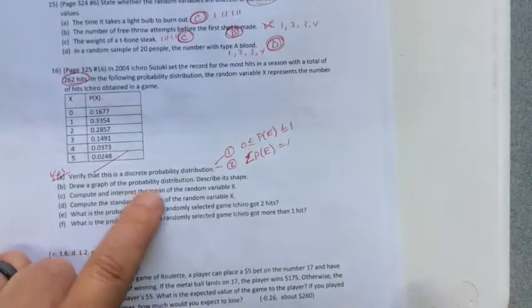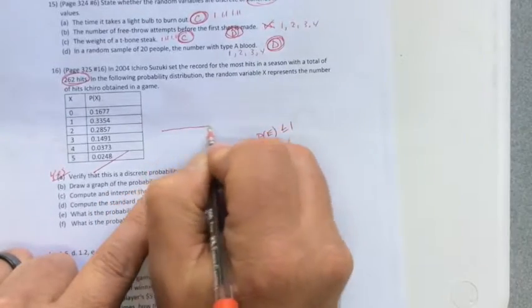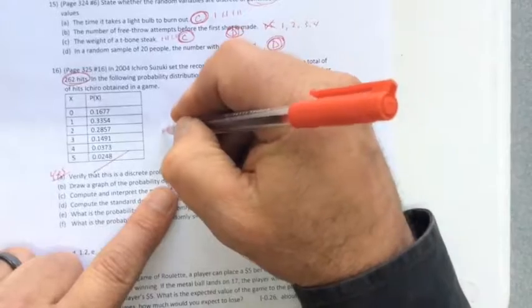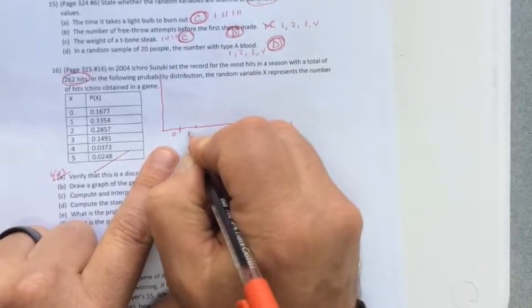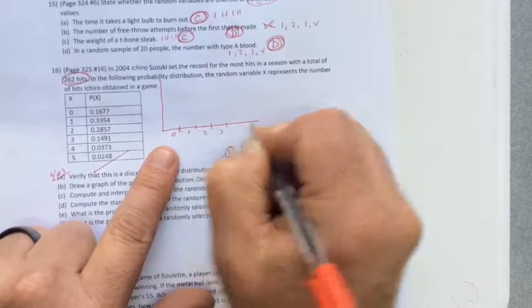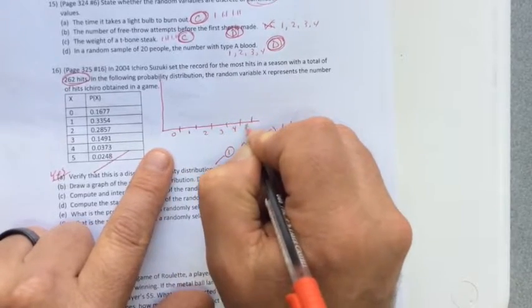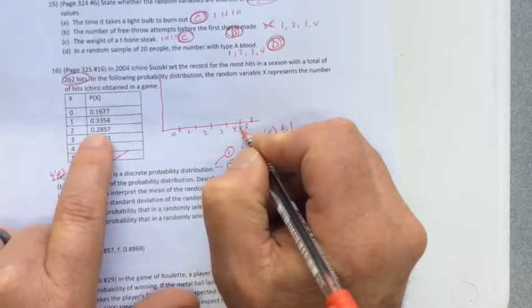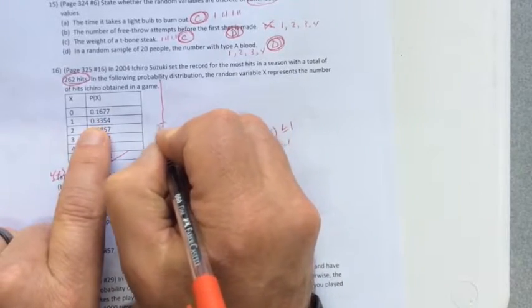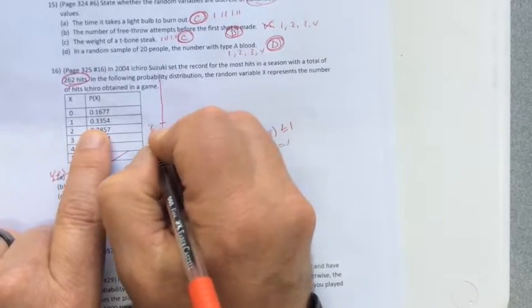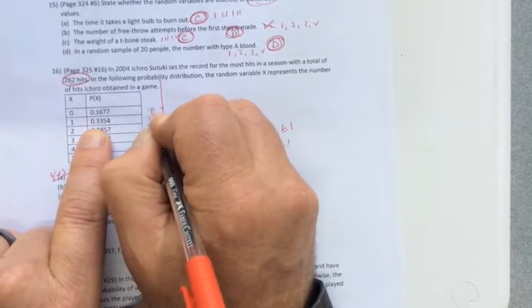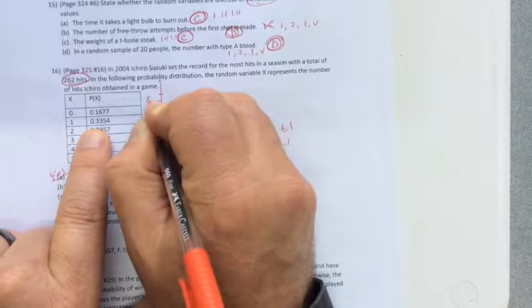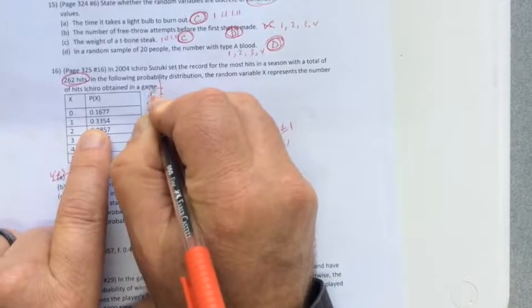Draw a graph of the probability distribution. Okay. So let's say these are the zeros, these are the ones, these are the twos, these are the threes, these are the 4 hits, and these are the 5 hits. The highest it goes up is 0.33. So how about we count by 0.05: 0.05, 0.10, 0.15, 0.20, 0.25, 0.30, 0.35.